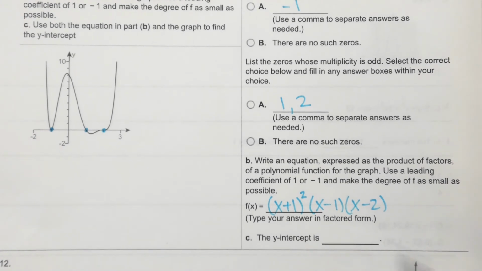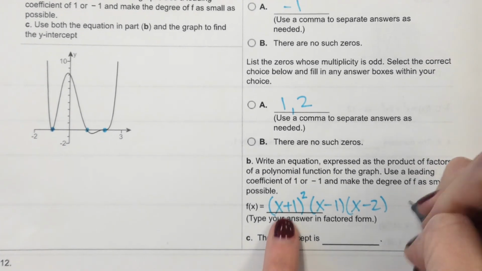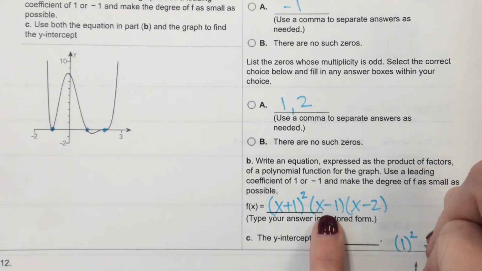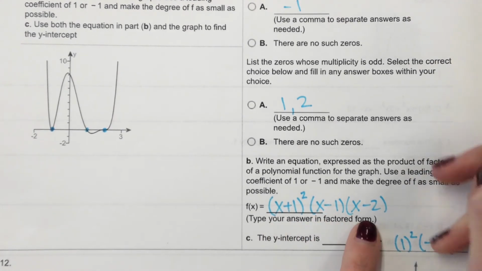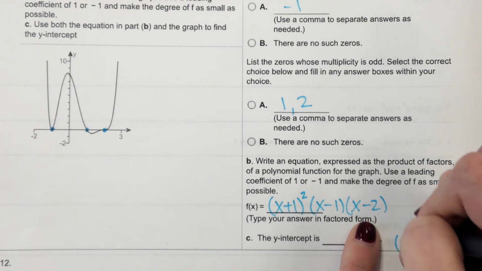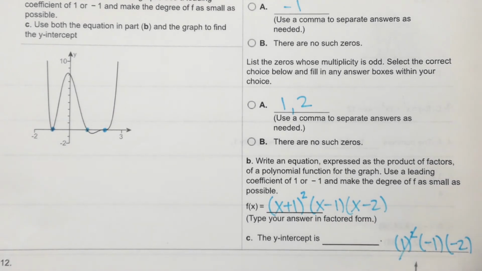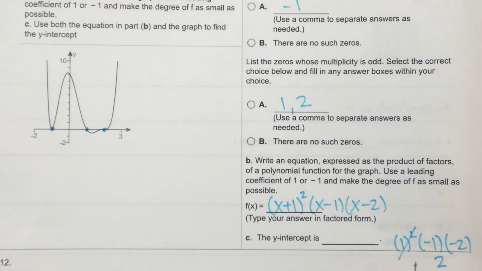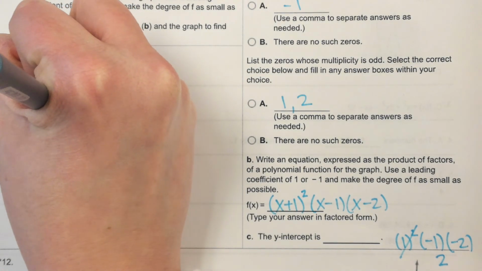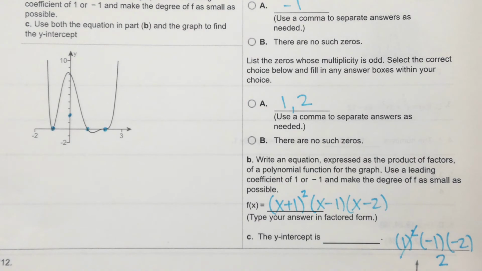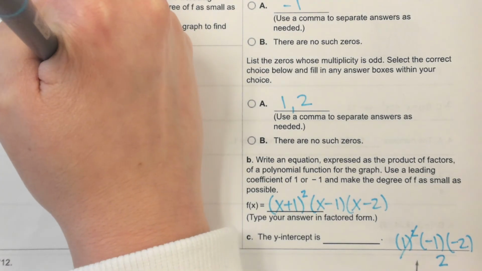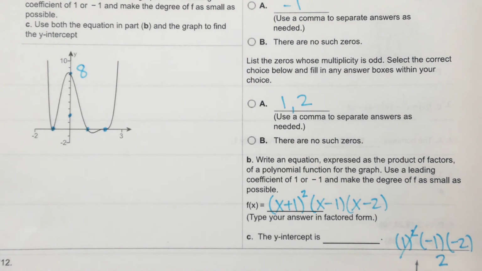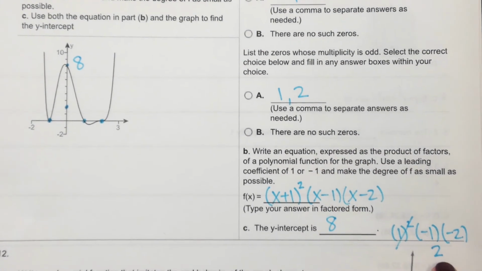Okay, then we can find the y-intercept, plug 0 into those factors. So 0 plus 1 is 1, so that's 1 squared. 0 minus 1 is negative 1. And 0 minus 2 is negative 2. So that's just 1 times negative 1 times negative 2, and that gives us 2. If you look at your graph, does it look like our y-intercept is 2? No. What does it look like our y-intercept is? 8. So if our y-intercept is 8, how can I turn this 2 into an 8?